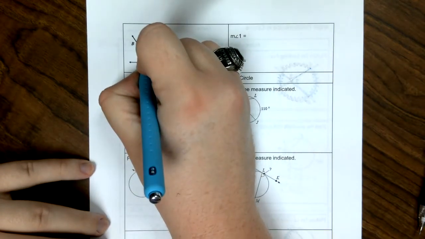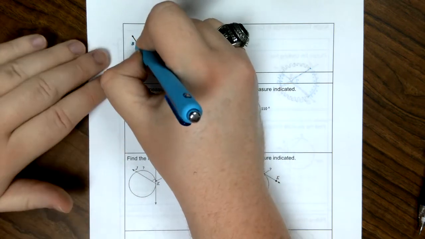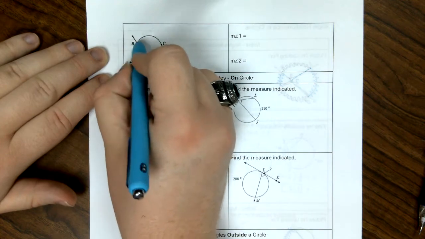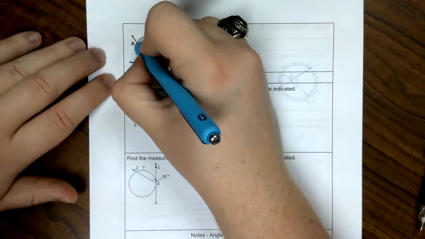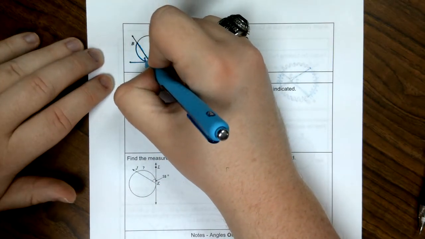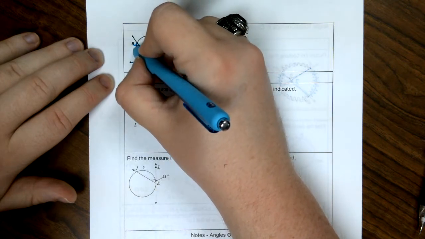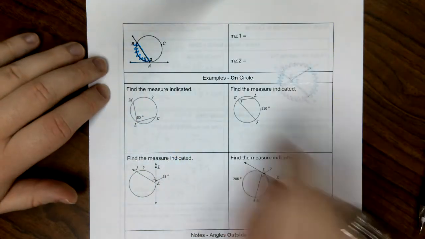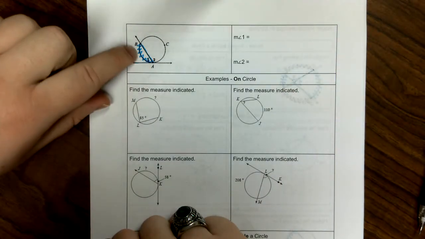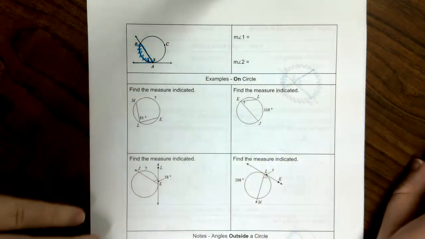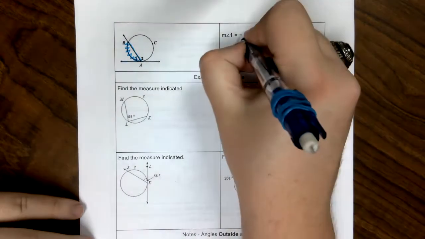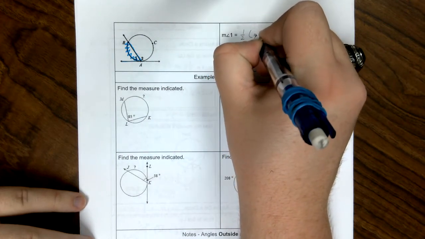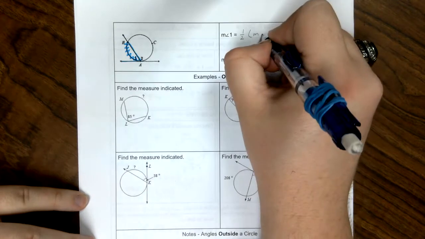So angle 1 is right here, and it's going to be cut off. It's this piece right here that I'm highlighting in blue. So that's where angle 1 is at. And it cuts off this piece of the circle. So all of that inside between the two sides of the angle, that's how much of the circle it cuts off. So that angle 1 is going to be 1/2 times the measure of that arc from A to B.